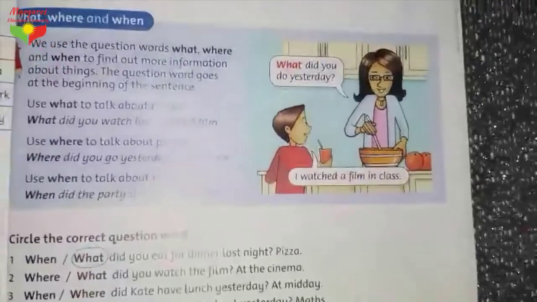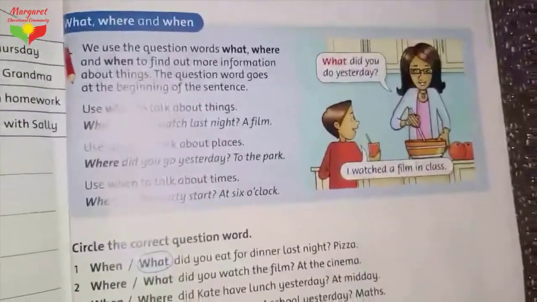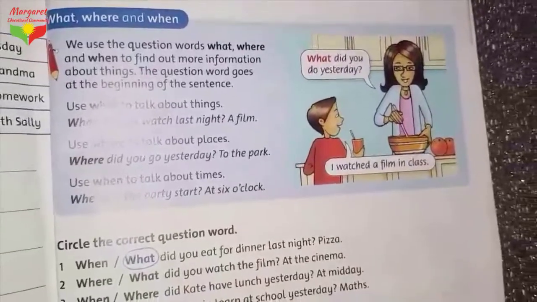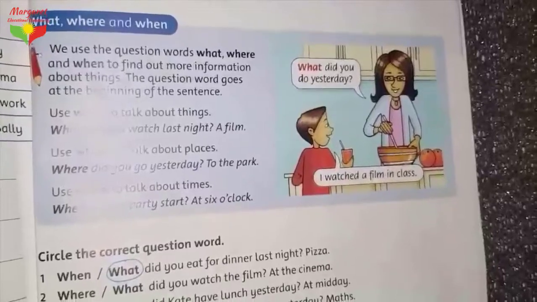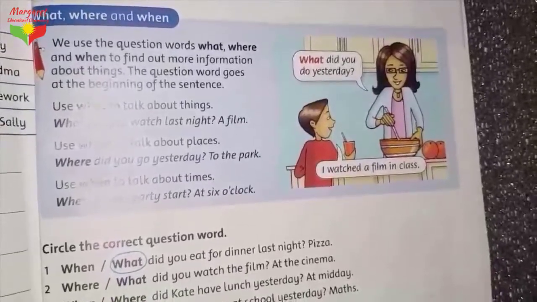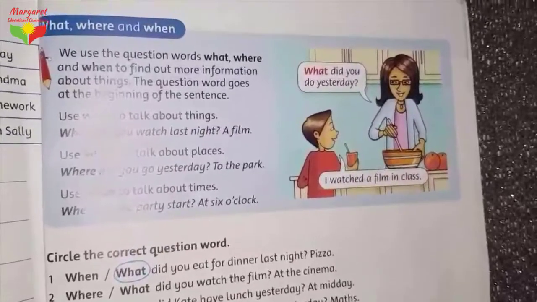So now let's move to the next page, which is page 71. And here we have one more subject about the past simple tense, and it is how can we use WH question words with past simple sentences to ask a question.